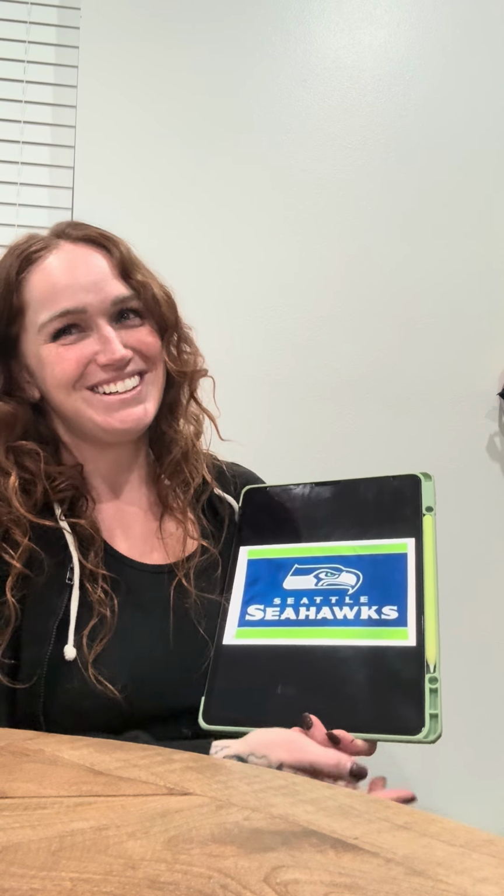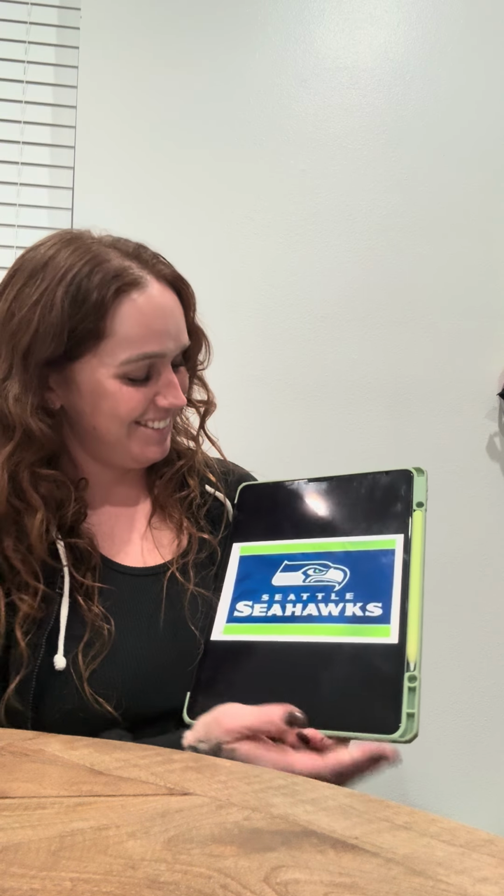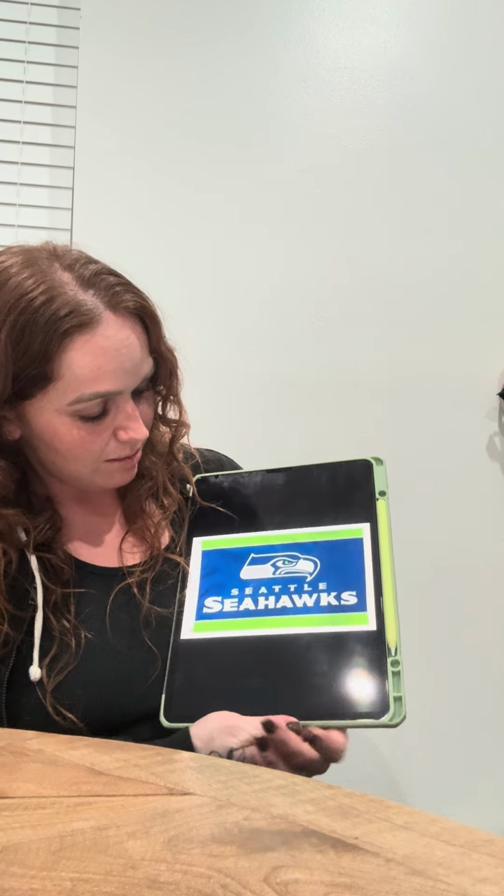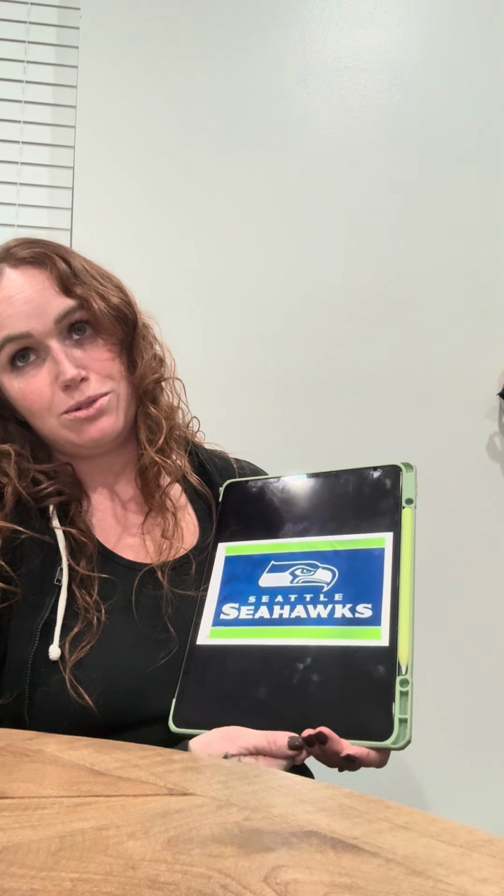All right, let's see. Trick question. Seattle Seahawks. Do we think this is a national symbol? No. Why not? Because they're not the Vikings. So this is just a team logo. It's actually a flag, but this just stands for this football team and is not a national symbol.